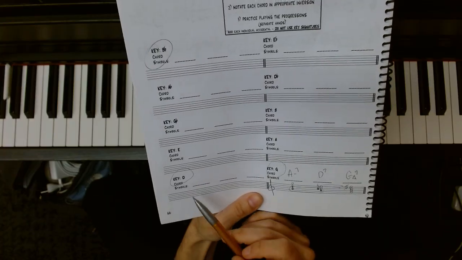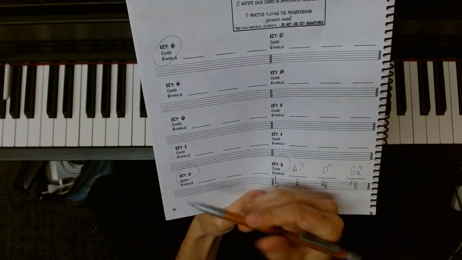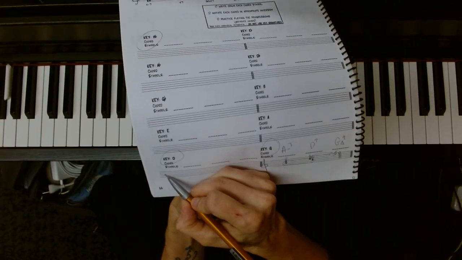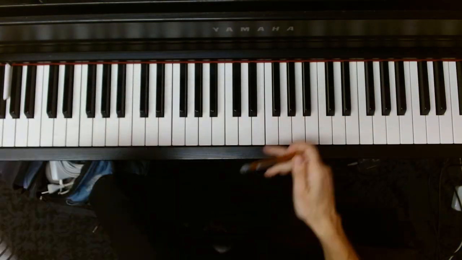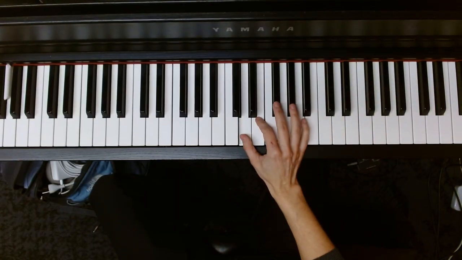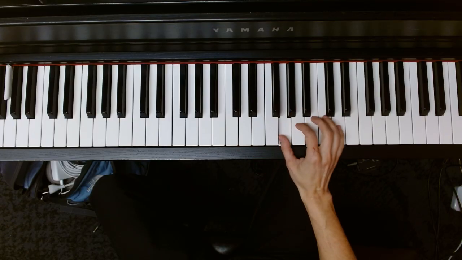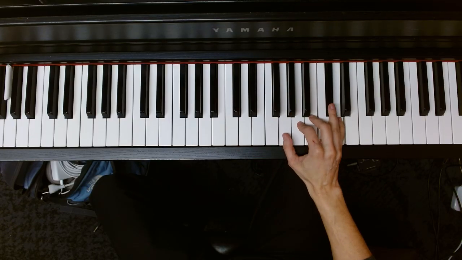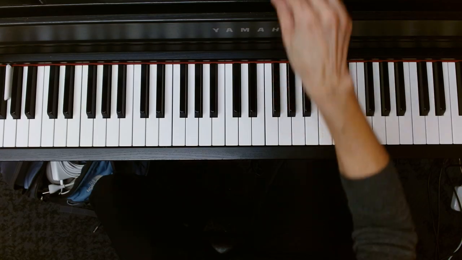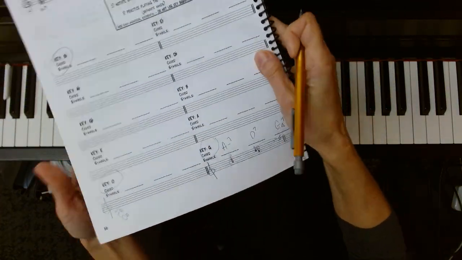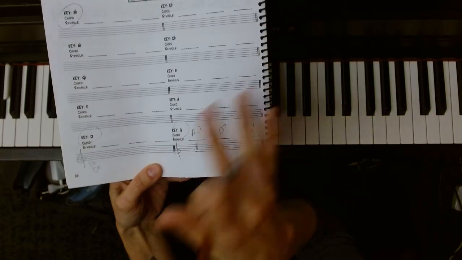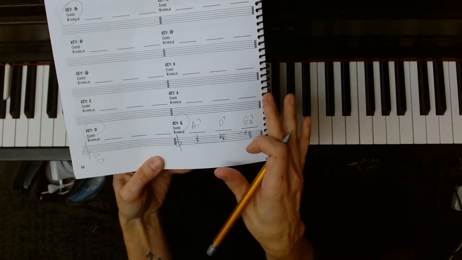Let's say that we're in the key of D. The key of D has how many sharps? If we go whole, whole, half, whole, whole, whole, half, F sharp and C sharp, right? So F sharp and C sharp. We can keep this in mind. The rest is all natural, all white keys.